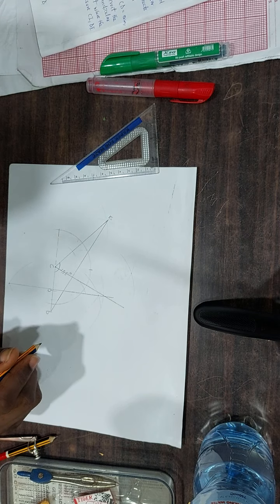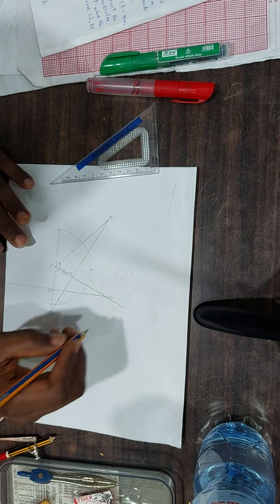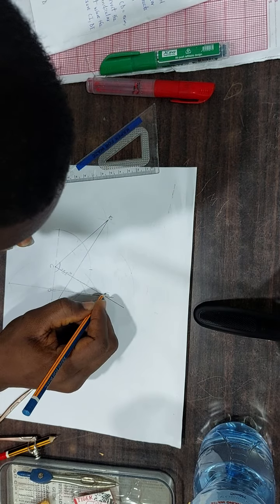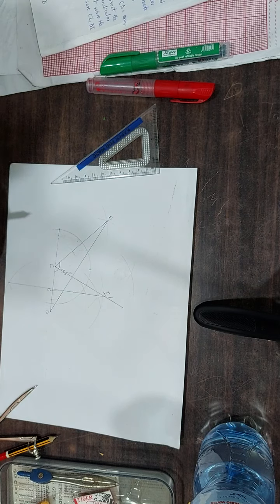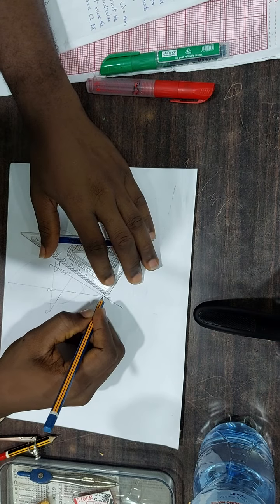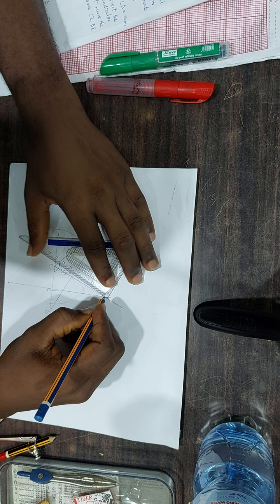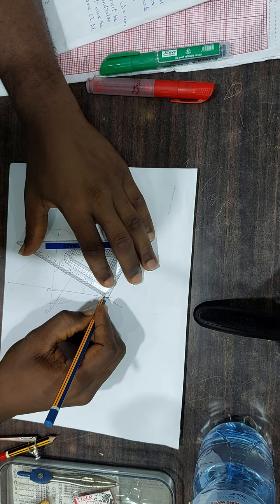He said label the point where the two bisectors meet as I. We call this point I. Then the next question is to measure CI. CI should be what? Measure CI.